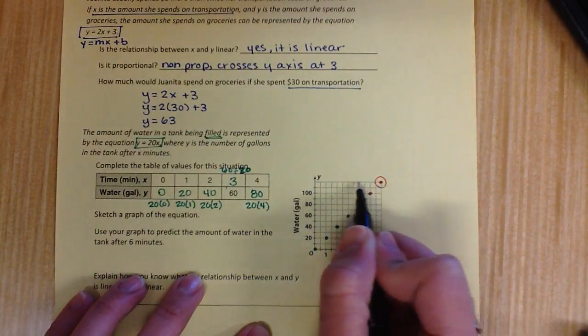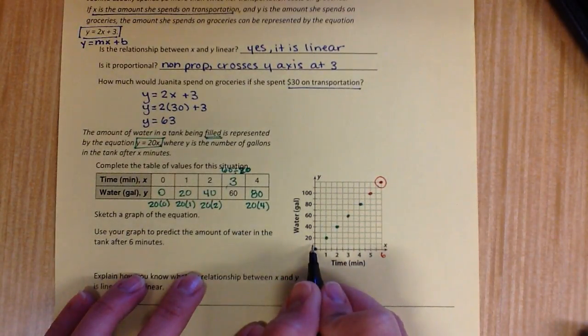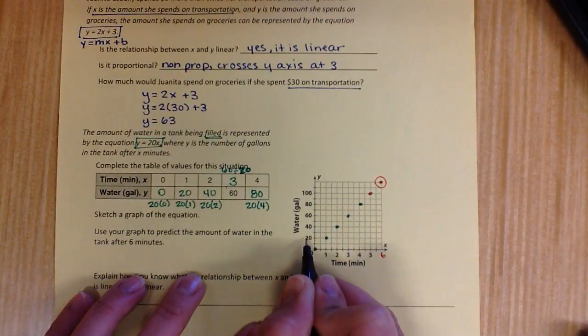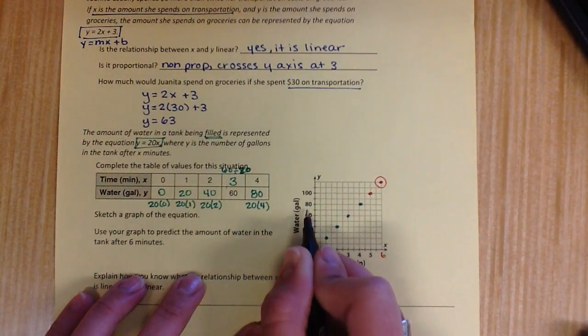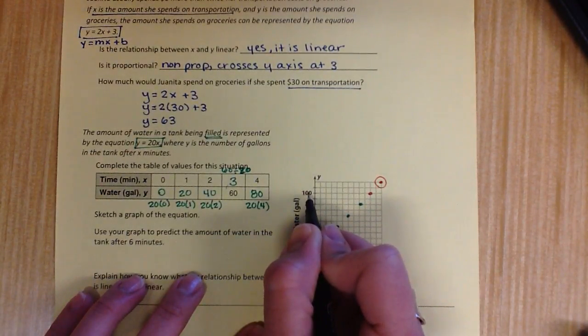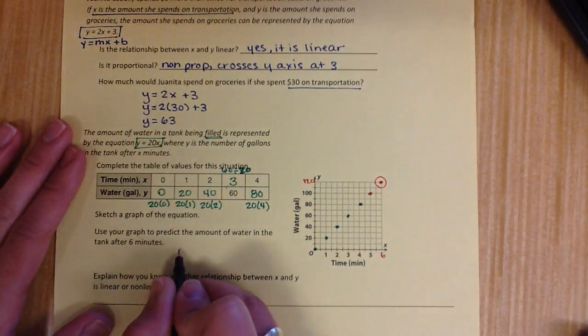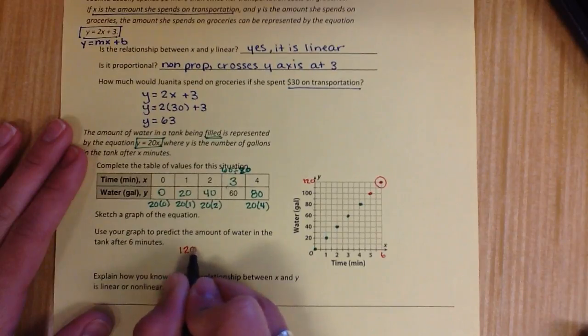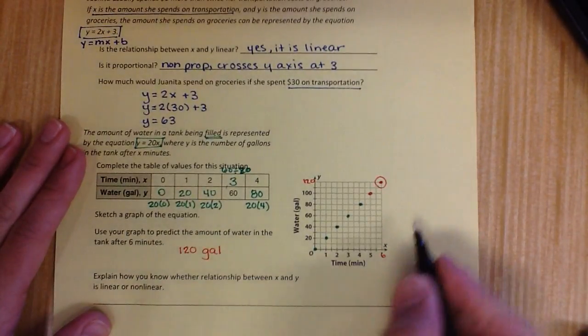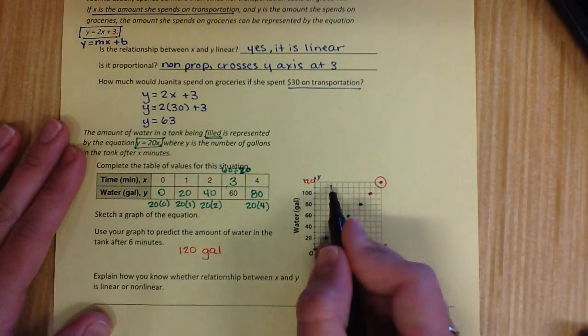So in 6 minutes, notice how this is going by tens. 10, 20, 30, 40, 50, 60, 70, 80, 90, 100, 110, 120. So we will have 120 gallons after 6 minutes.